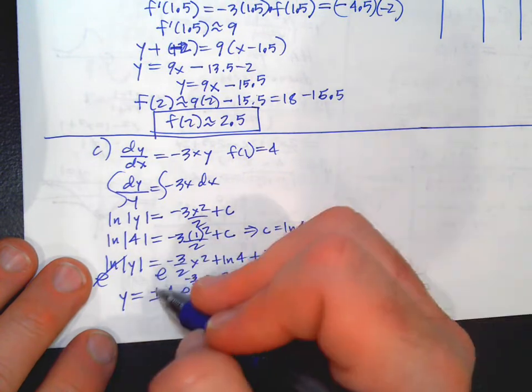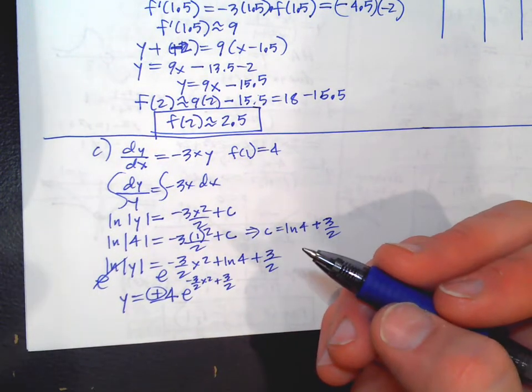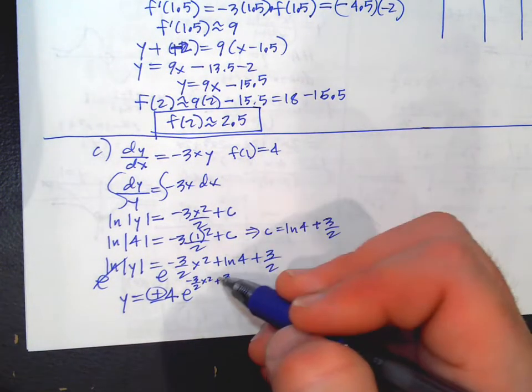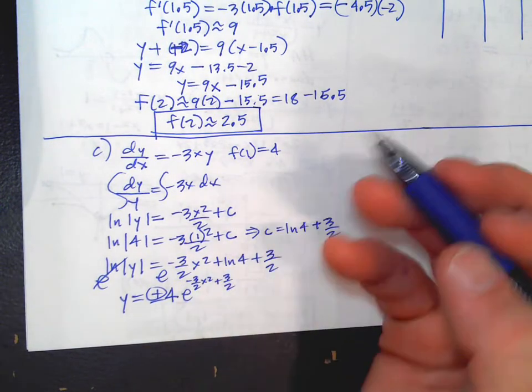We want to go with the positive. Plug 0 in. No, plug 1 in. e to 0 is 1. We want it to be positive.